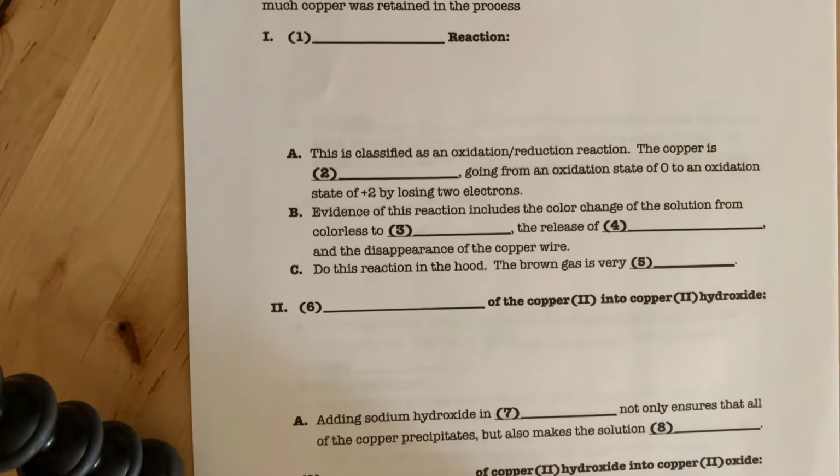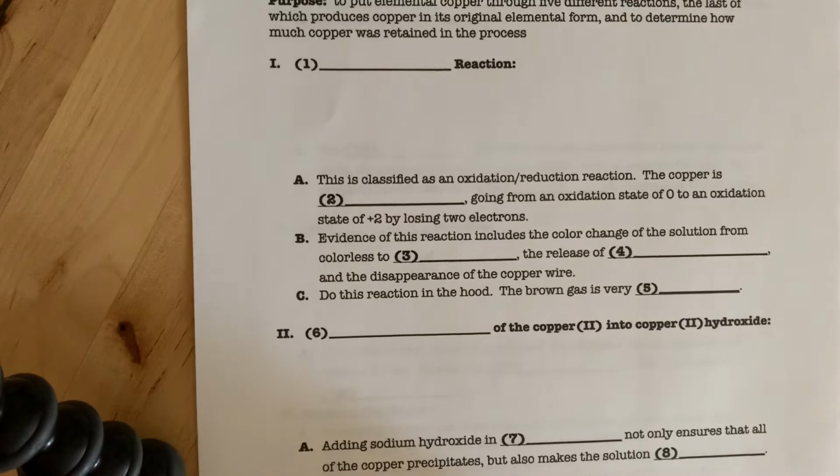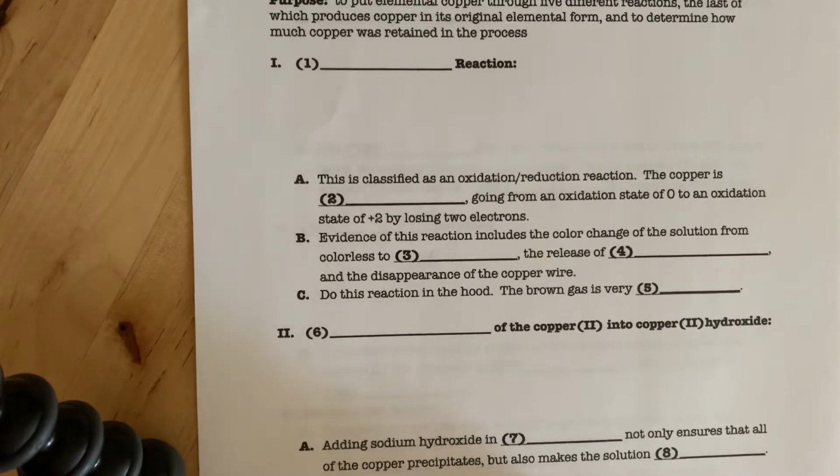Lab 11, the copper cycle. This one's fun. You get to take a piece of elemental copper, just some copper wire, put it through 5 different reactions, and at the end of the 5th reaction, you end up with the copper by itself again, the elemental copper.